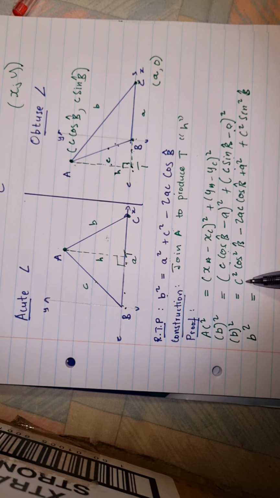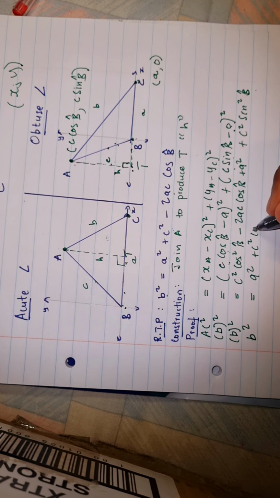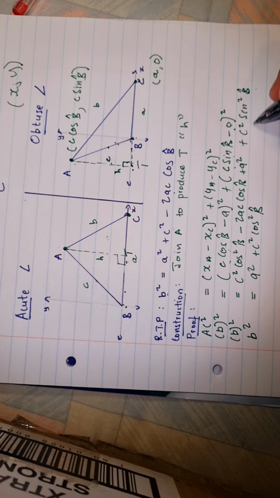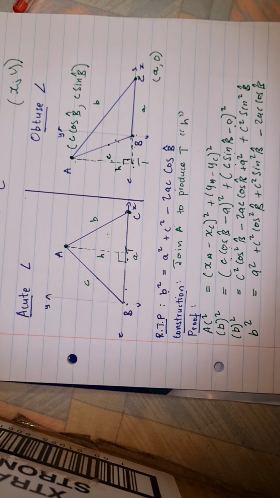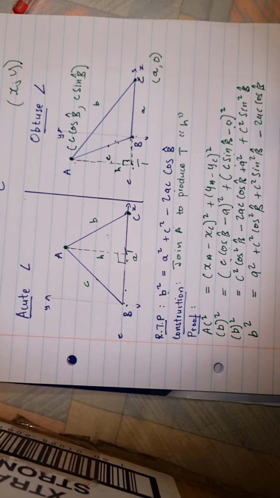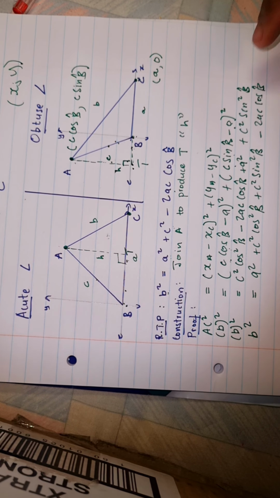And therefore we have b squared here is equal to, look, I'm going to group this with that. So here we have a squared, which is this one, plus c squared cos squared angle B, grouped with this one, c squared sine squared angle B, minus this one, 2ac cos angle B. So guys, what I did here is a rearrangement. I rearranged what I've determined on top.